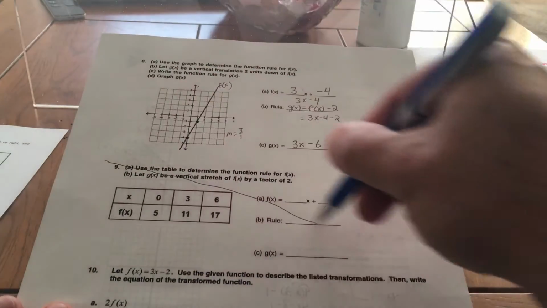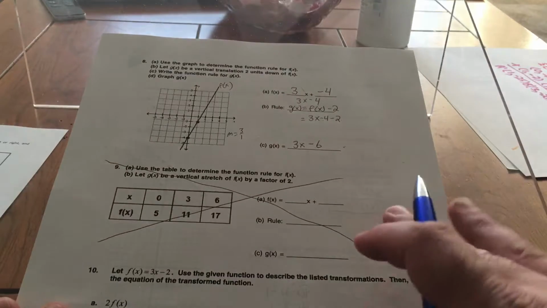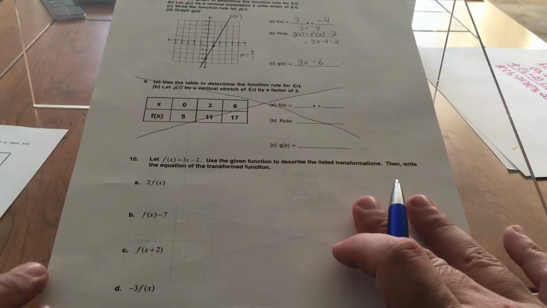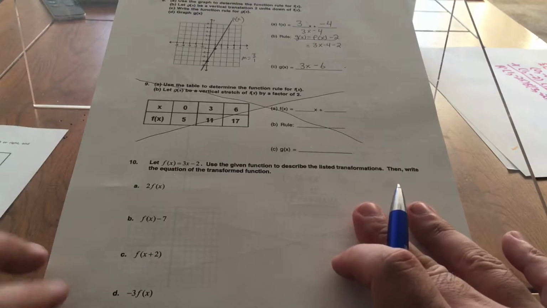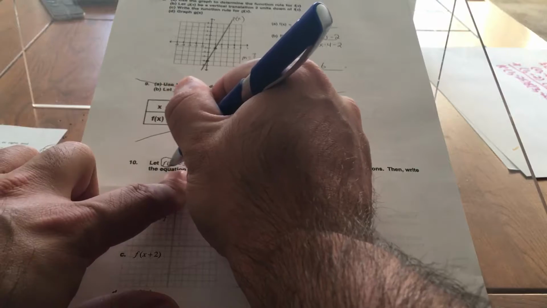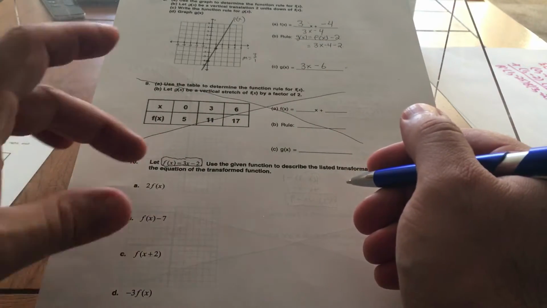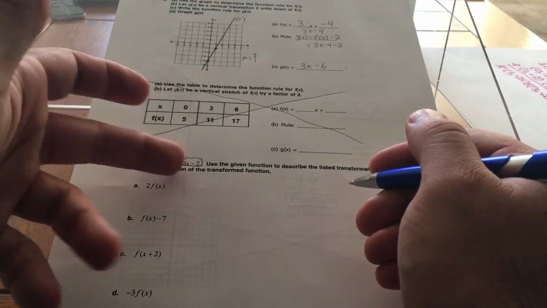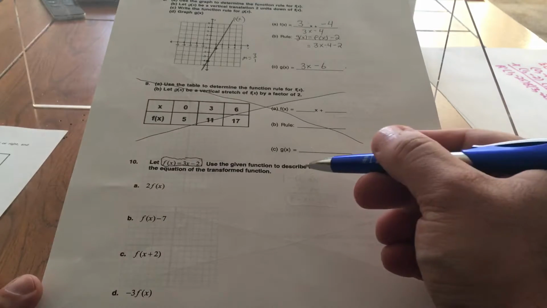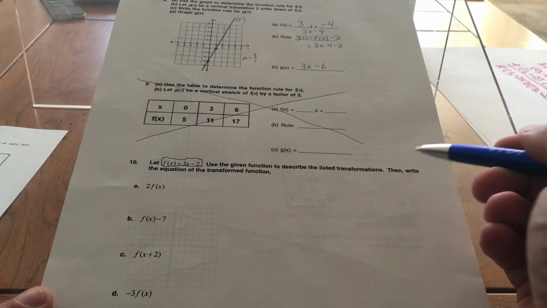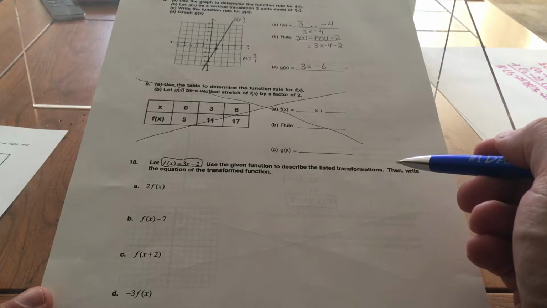Take your pencil and scratch out number 9. We're not there yet, so leave that one alone. Let's look at number 10 with these 4 problems. It says let f of x equal to 3x minus 2. So for all 4 of these problems, f of x is going to be 3x minus 2. That's what we're going to be doing. We're going to be transforming that function. It says use the given function to describe the listed transformations. Then write the equation of the transformed function.